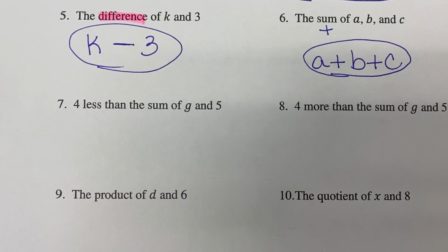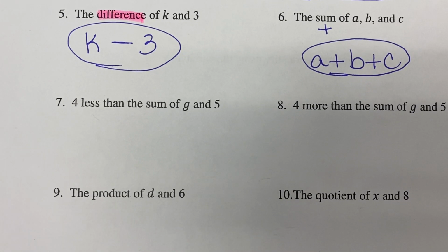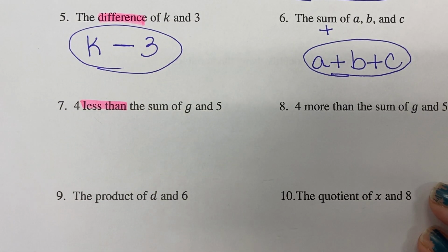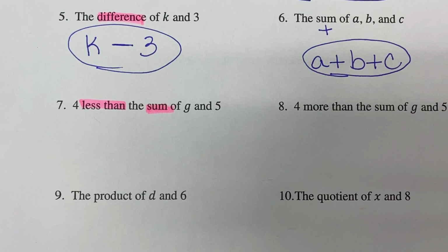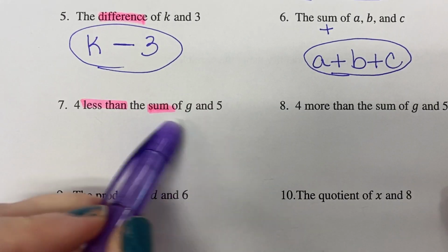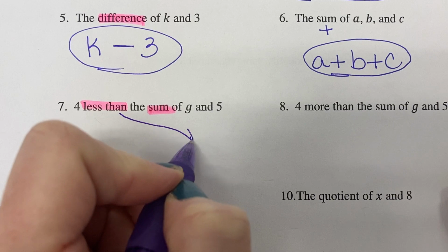Okay, number 7. 4 less than the sum of g and 5. So we're taking 4 away from this sum. So again, remember less than, it crisscrosses.